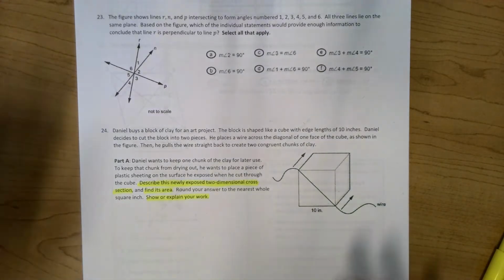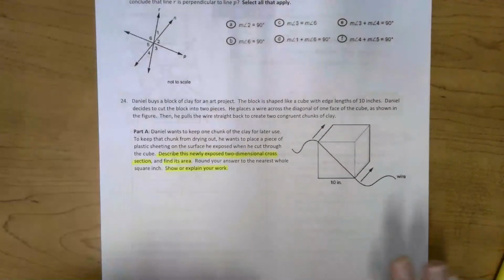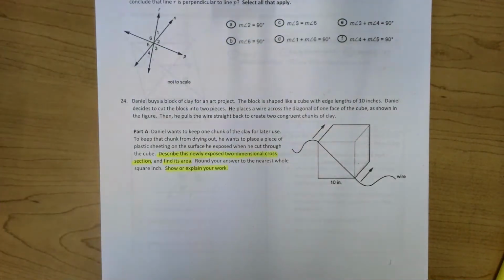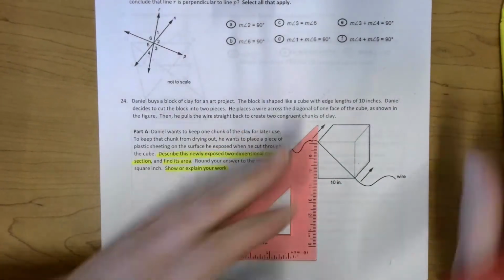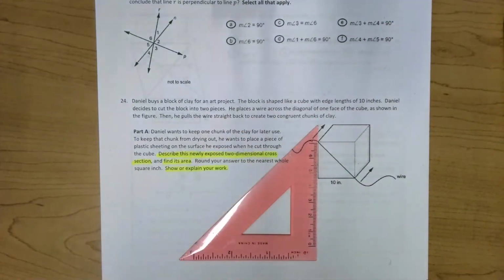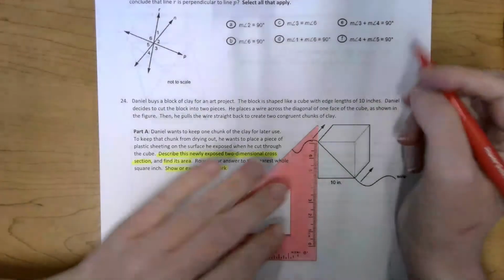So I'm going to sketch what this would look like. You don't have to do this, but I highly recommend it. Let me get my little straight edge. On the LEAP test, you will be provided with a straight edge. Have your ID. If for some reason you don't like the straight edge, your ID makes a beautiful straight edge.